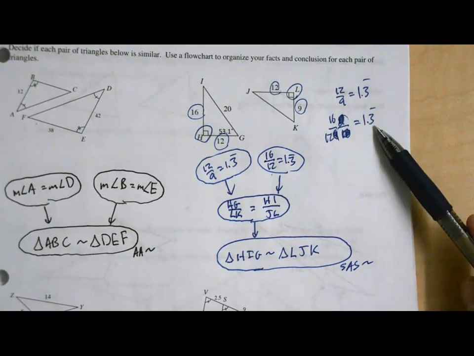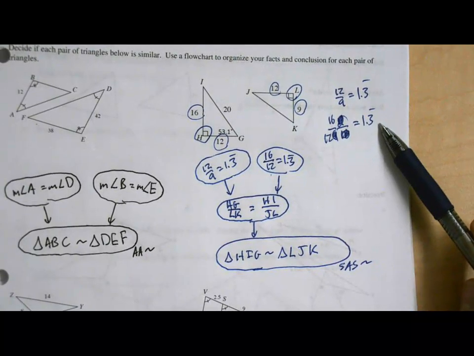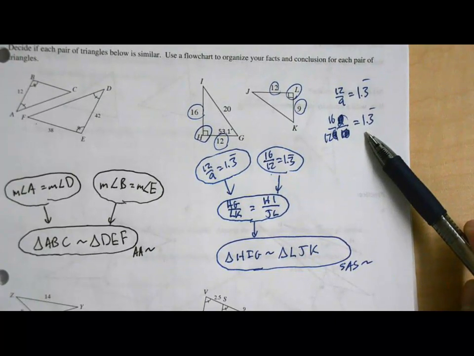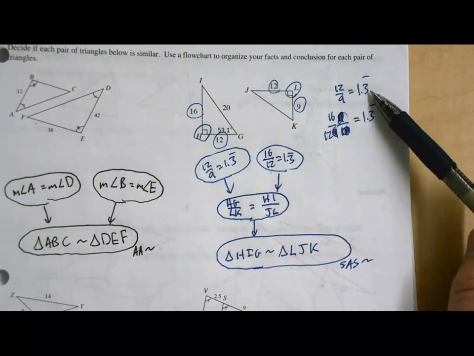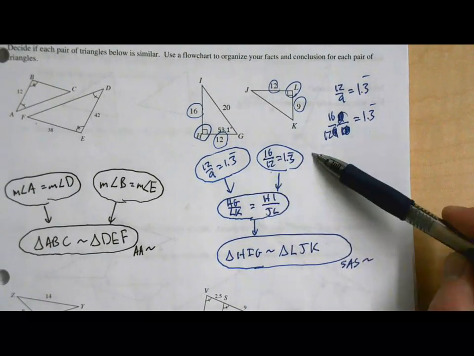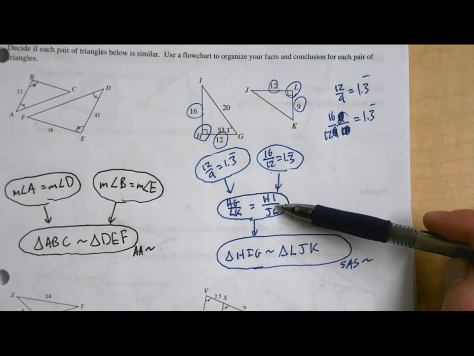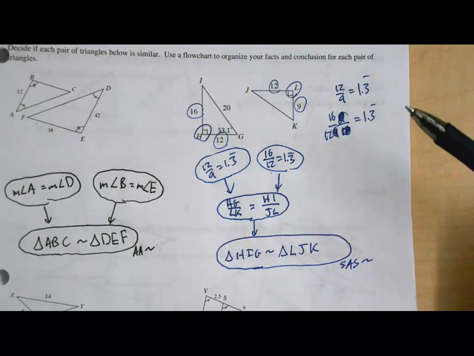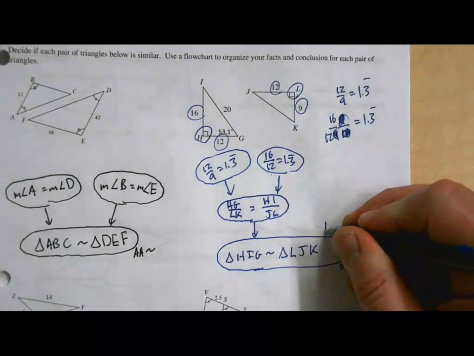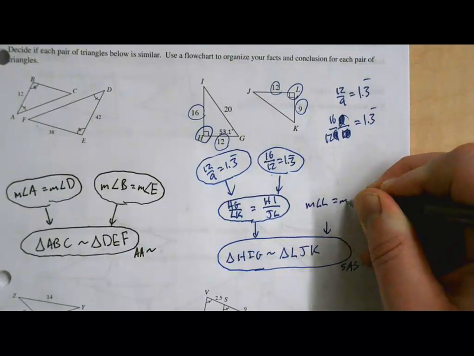Did anybody, instead of getting 1.3, get 0.75 because you divided the other way around? Yes, that's fine. If I had done 9 divided by 12, it wouldn't be 1.3 repeating. It would be 0.75. So you would have different numbers here, and then these would have been flipped in yours, right? It's totally fine. All right, then I also need my pair of angles, and that would be L and H. So the measure of angle L is equal to the measure of angle H.